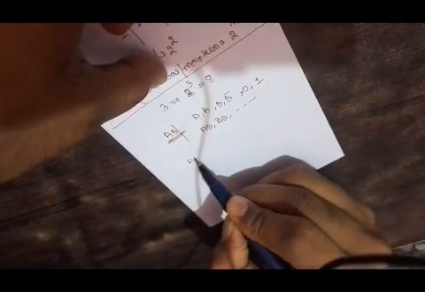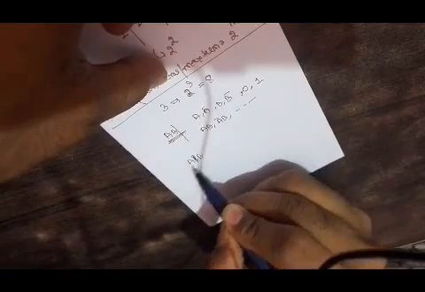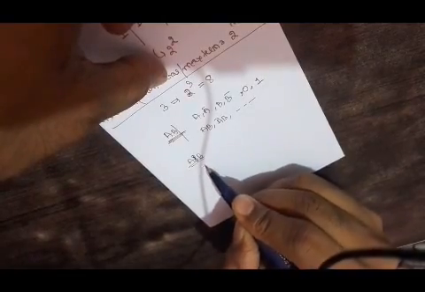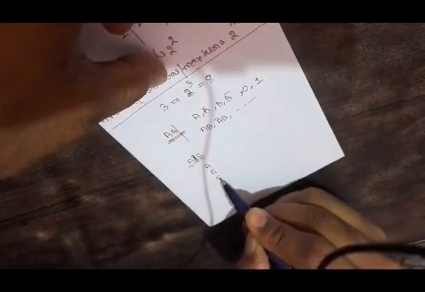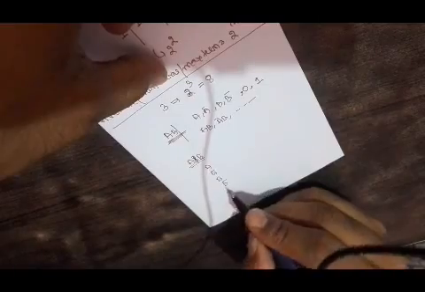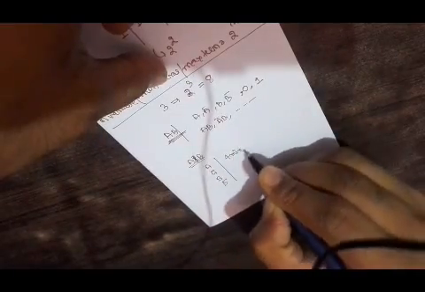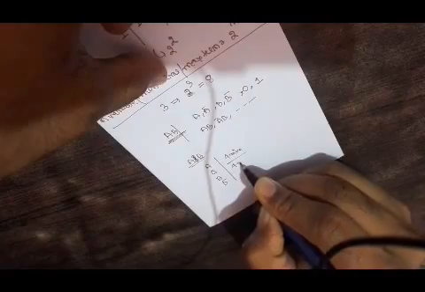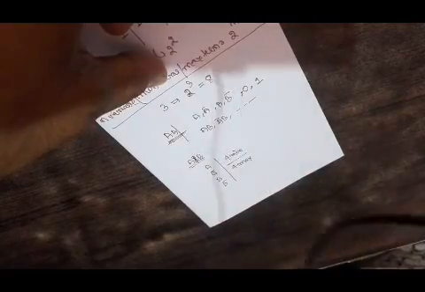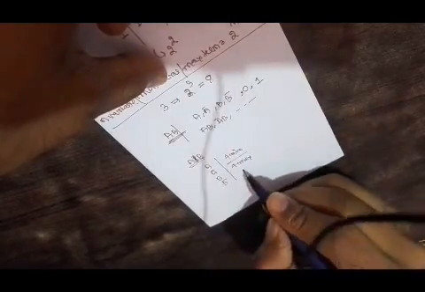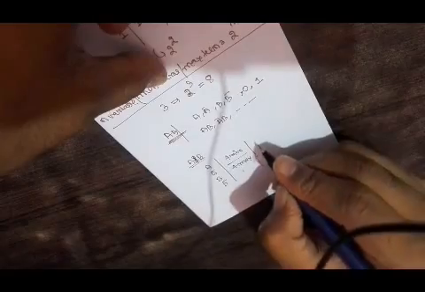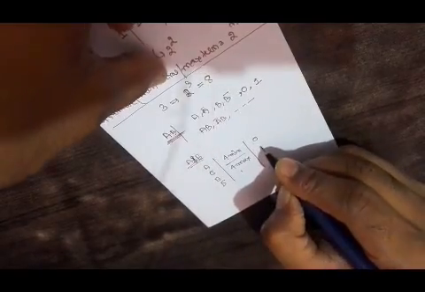For a and b, there are two variables. So what are the possible terms? We have a, a bar, b, b bar. Then we have 4 min terms possible, and we have 4 max terms possible, right? Then we have 0. Then we have 1.